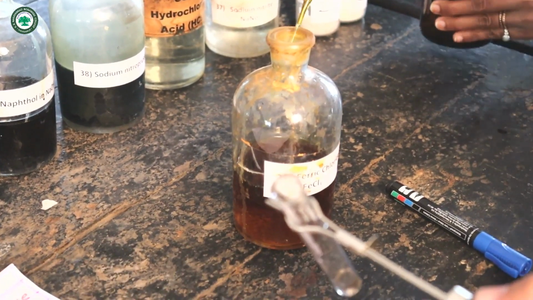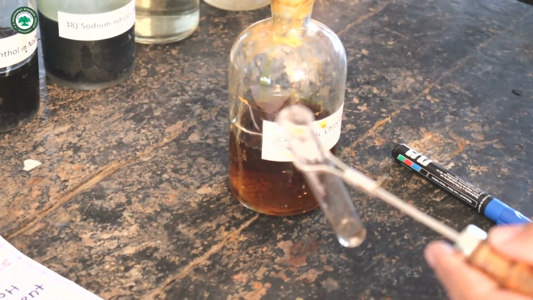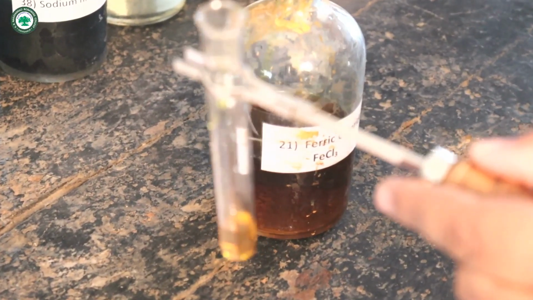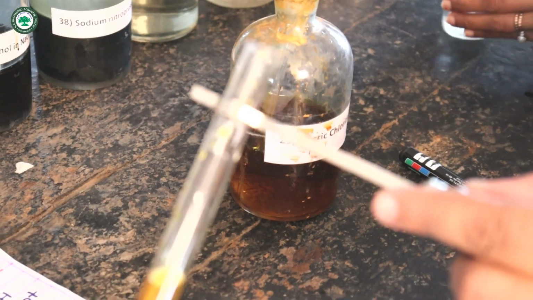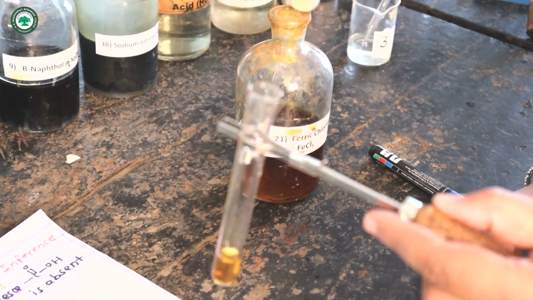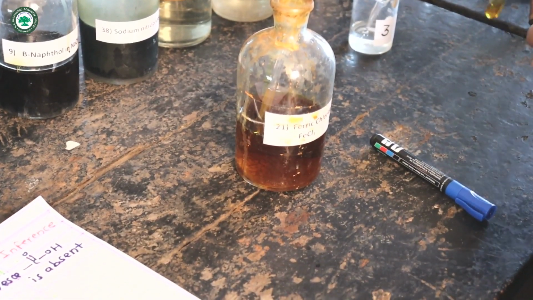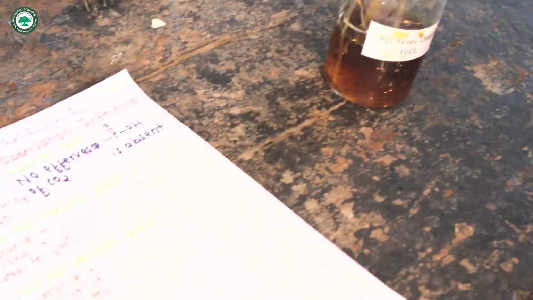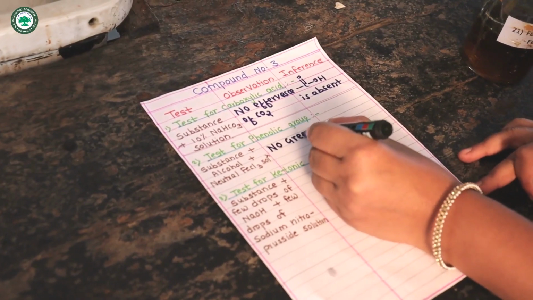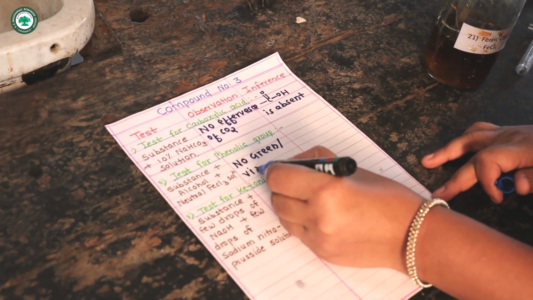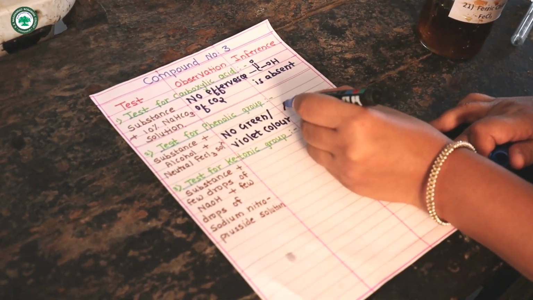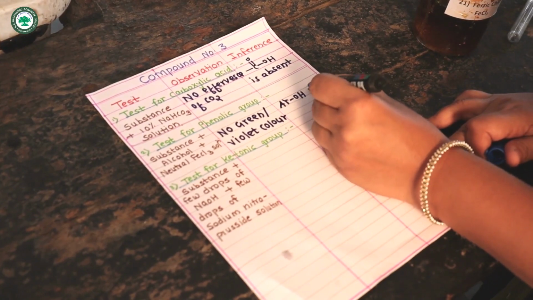If there is green, blue or violet color, then and only then phenolic group is present. No green, no violet color is observed, therefore phenolic group is absent. No green or violet color. Phenolic group is absent.